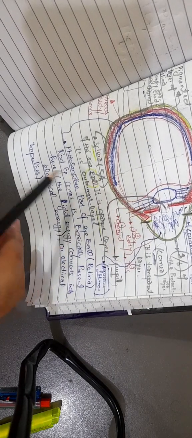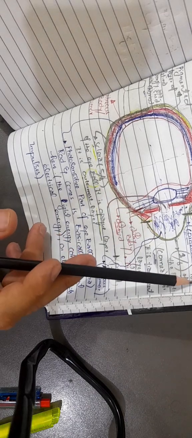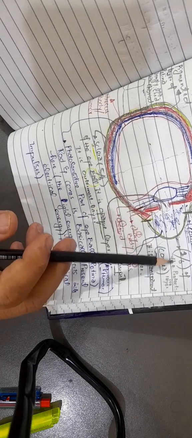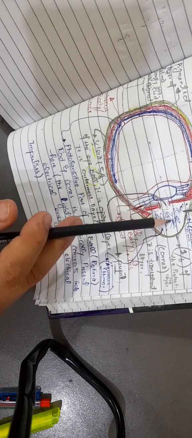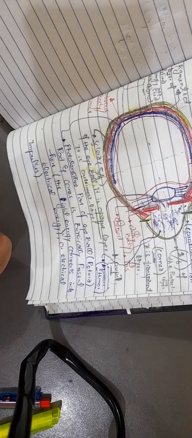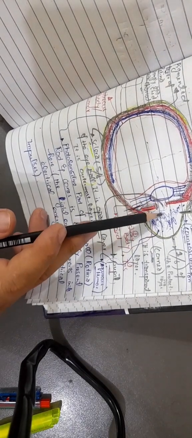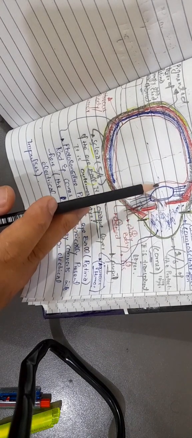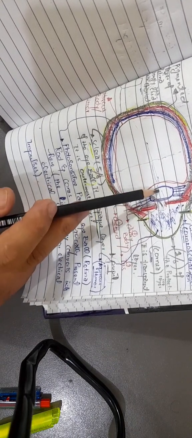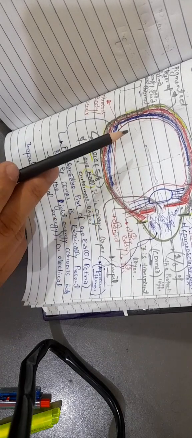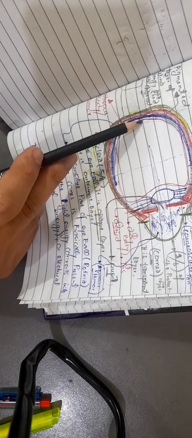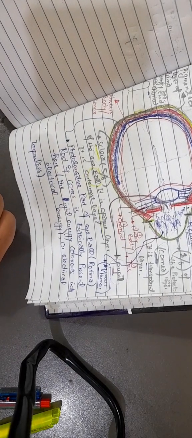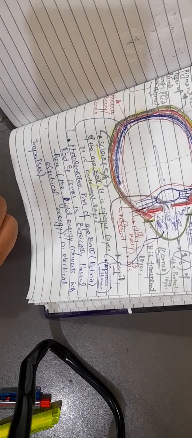It's also called suspensory ligaments. When light passes through the eye, first it will cross the cornea, after that it will cross the aqueous humor, then it will pass through the pupil, after that it will cross the lens, then it will cross the vitreous body, and after that it will fall upon the retina. So that's the whole structure of the eye.